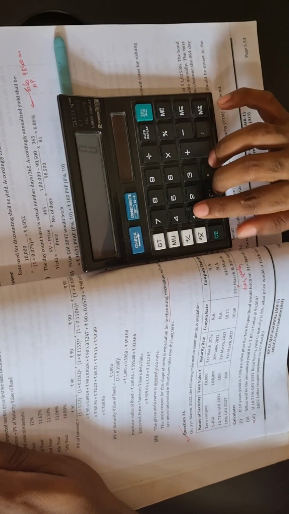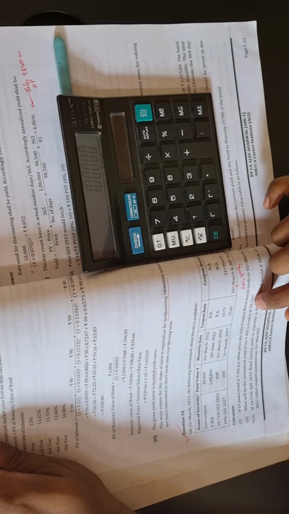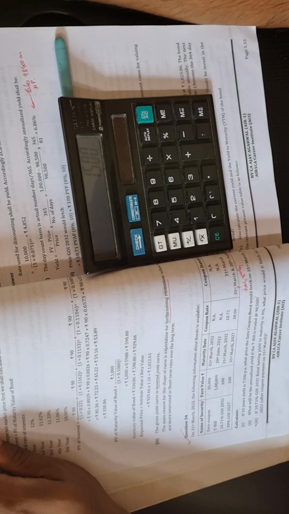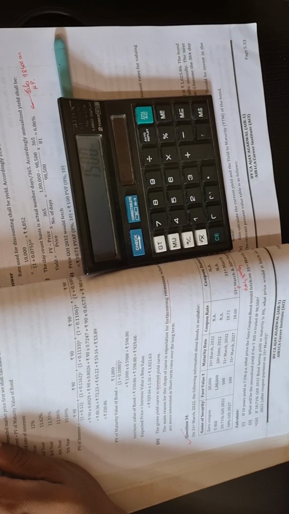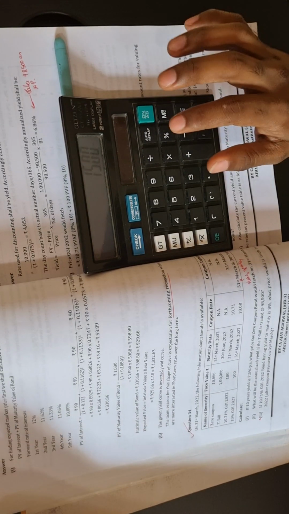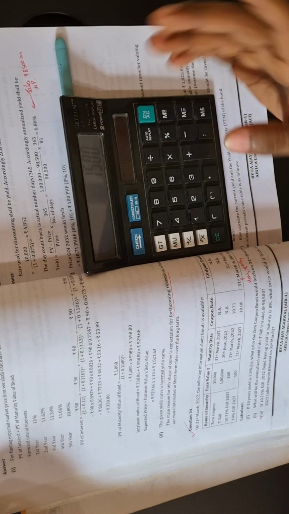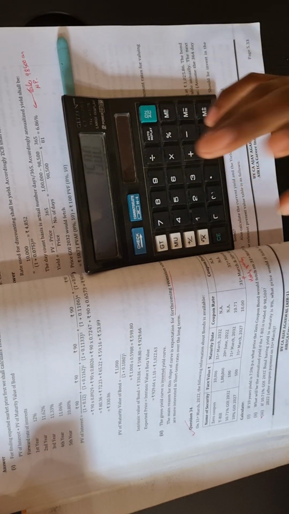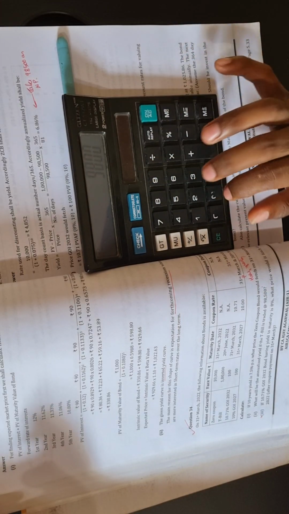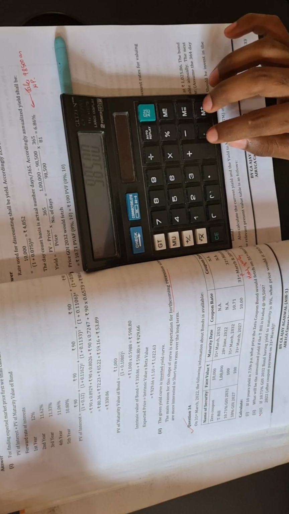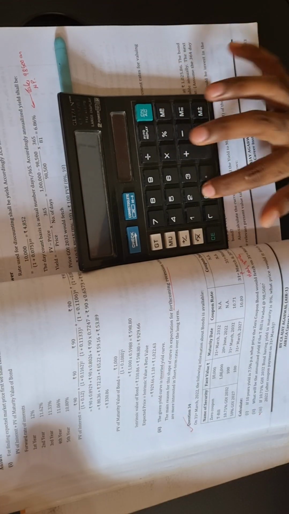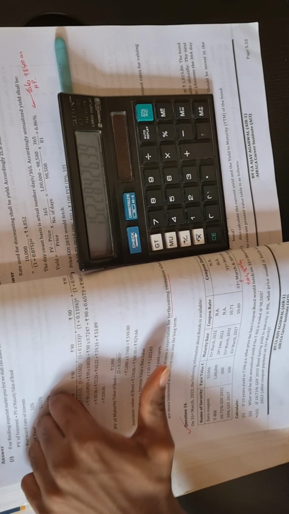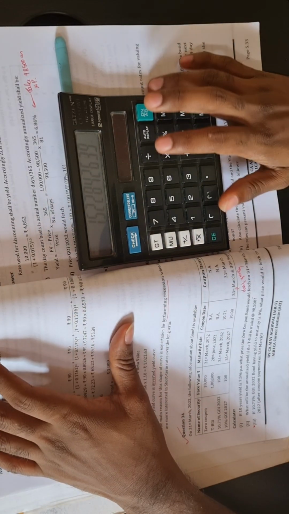Its face value is 1 lakh. How much did we buy it for? 98,500. We got 1,500 as its profit. For what did we invest? We invested 98,500. So what is my yield? My yield is 1.52% for this period. For how many days am I holding this?